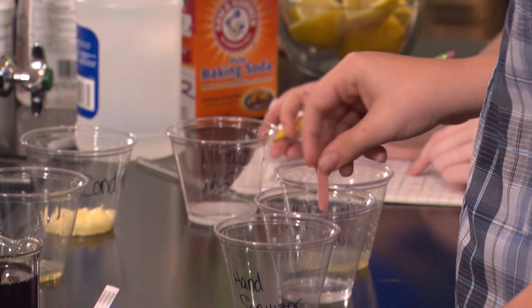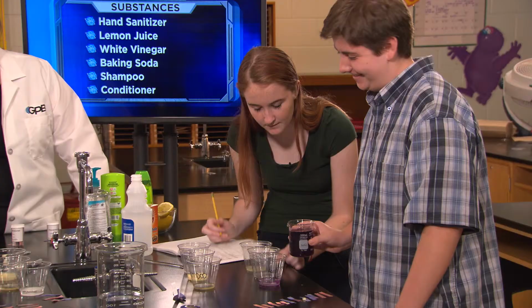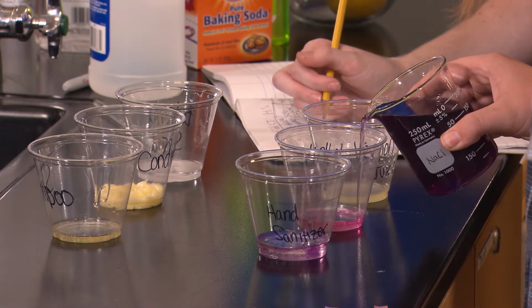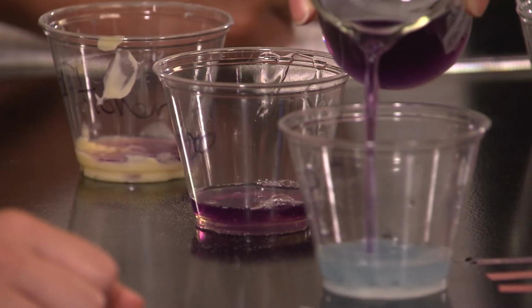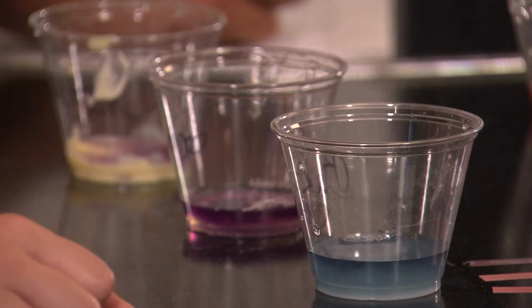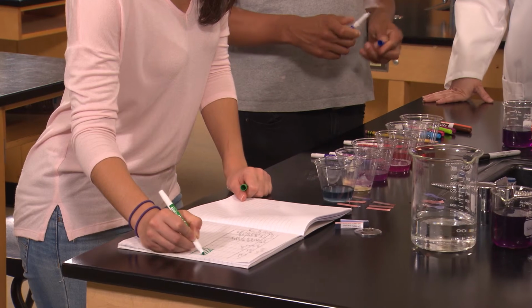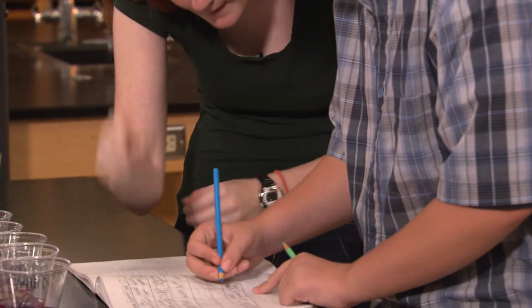You'll test each substance with the litmus paper. When testing the solutions with the cabbage juice, you'll want to pour an amount of cabbage juice equal to the amount of the substance you have in the cup. Then you'll want to write down your observations in between each sample.